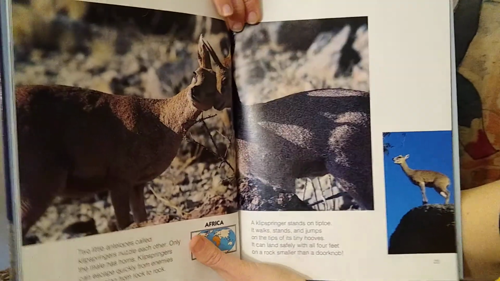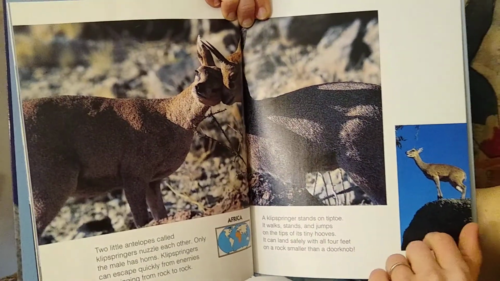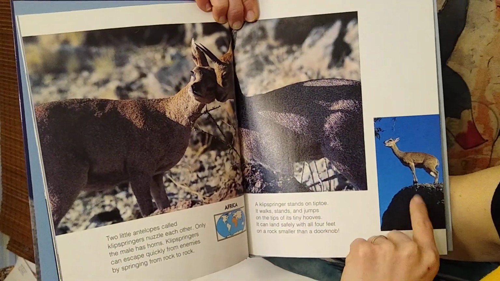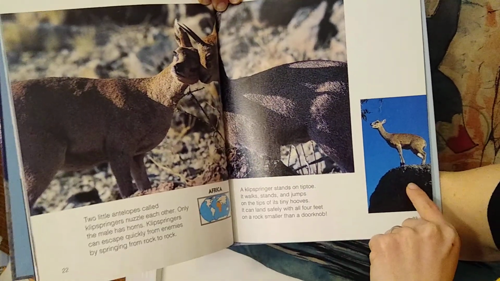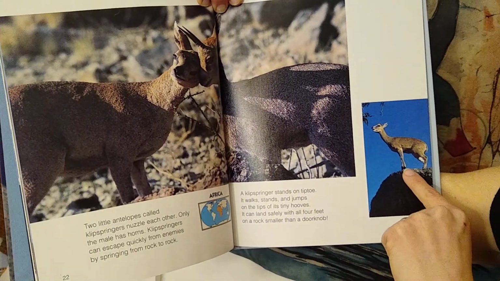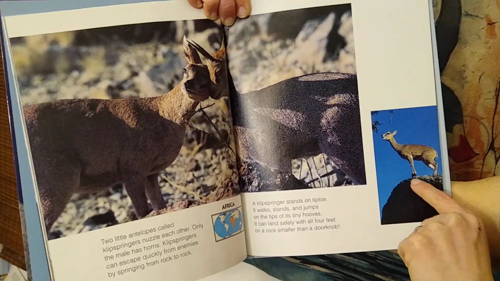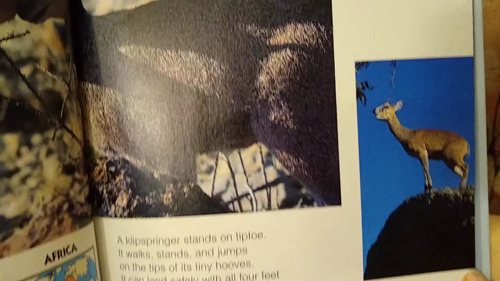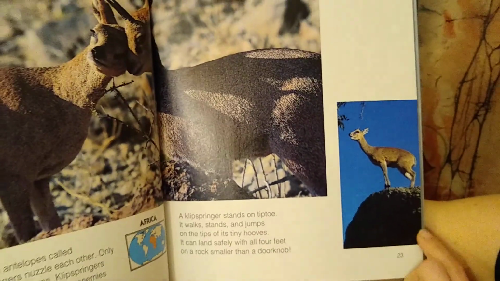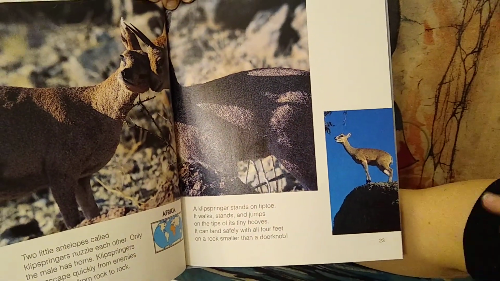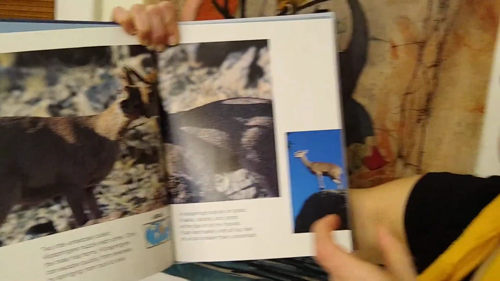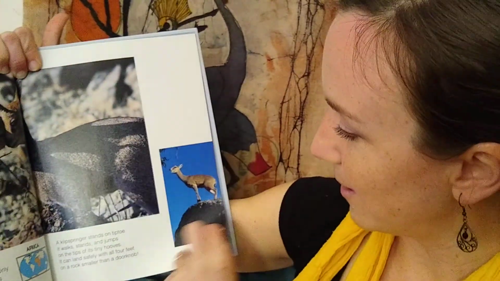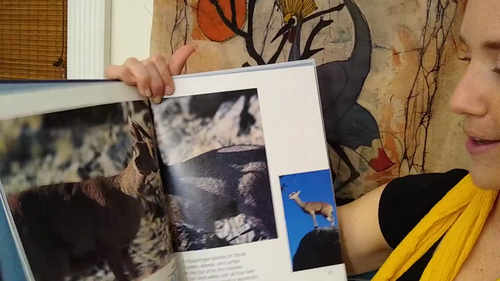And these are antelope. Some antelope live in the grassland, and it looks like there are some that live in the mountains. Oh, this is a really cool one called a klipspringer. It has such good balance. Look, it's just standing on its tiptoes, and it can jump on its little hooves and land with all of its hooves right together on a rock as small as a doorknob. Isn't that amazing? All right, so those are just a few of the animals that live in the mountains.